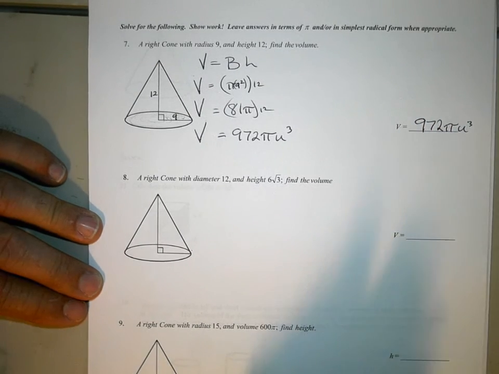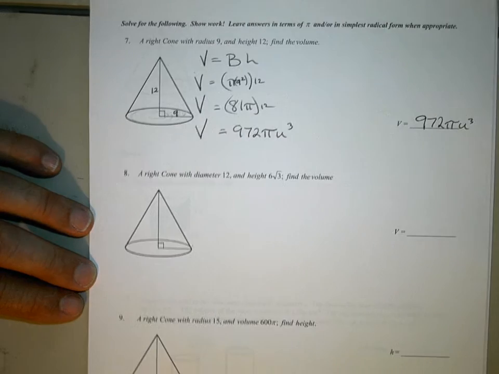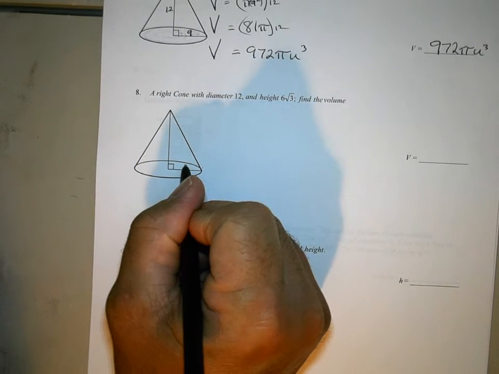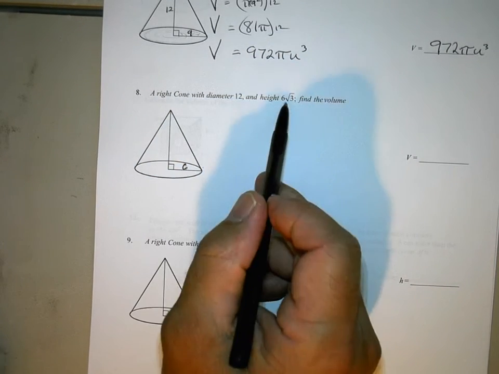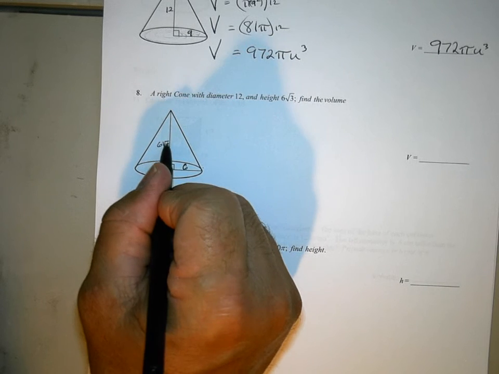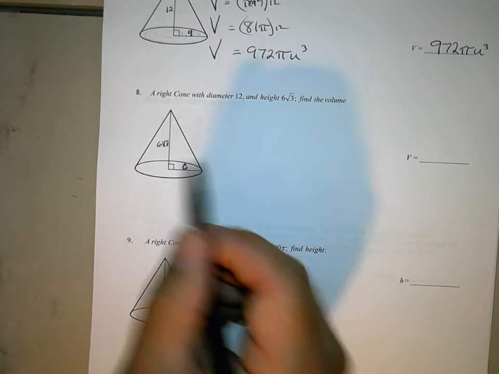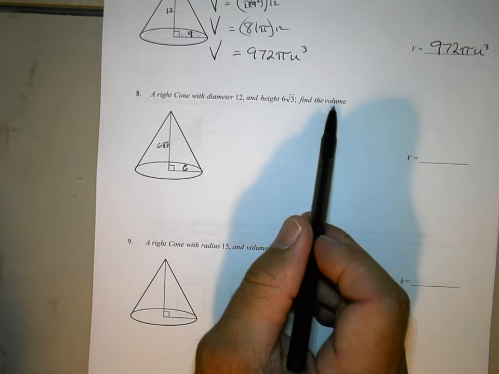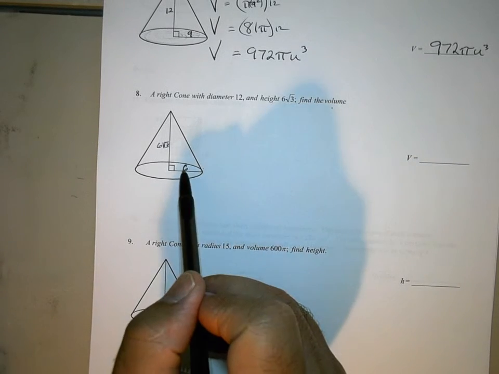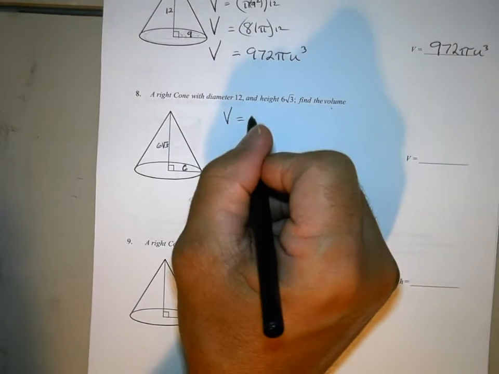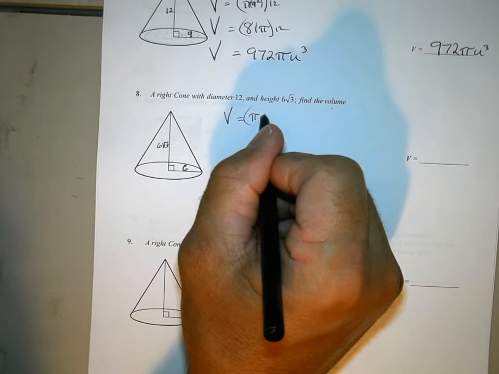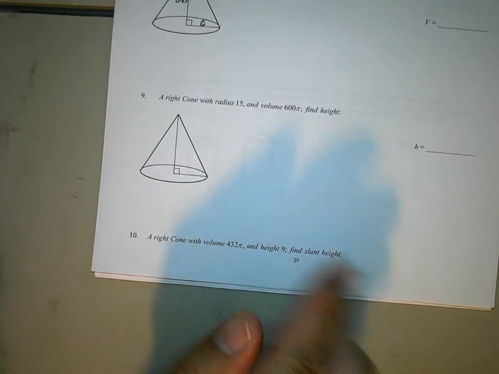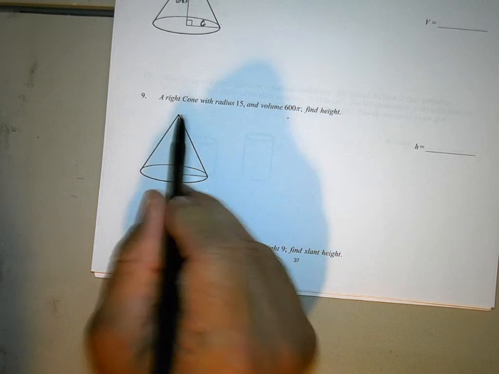All right. A right cone has a diameter of 12, which means our radius is 6, and a height of 6 root 3. So this is obviously a 30, 60, 90 right triangle. Does that matter? I don't think so. In this case, they want the volume. So the volume equals pi r squared times the height. I'm going to leave these next two for you. This one is a work backwards problem. I think you guys can do this one.